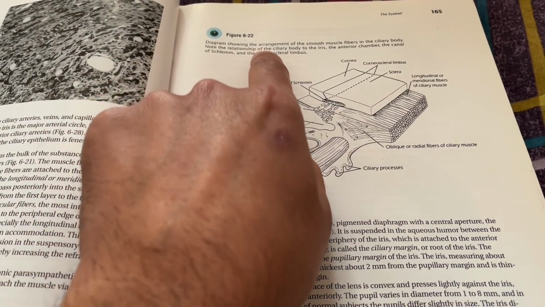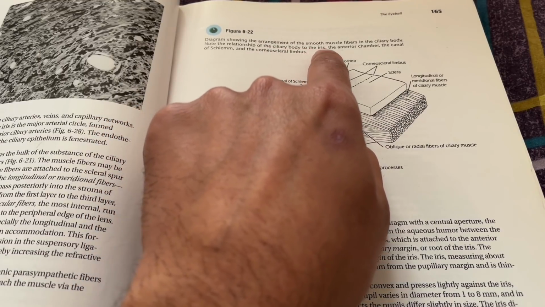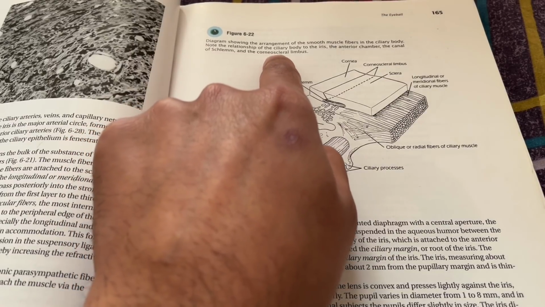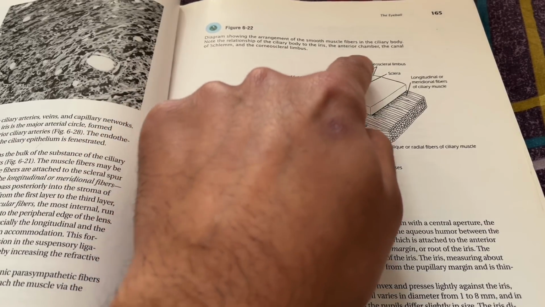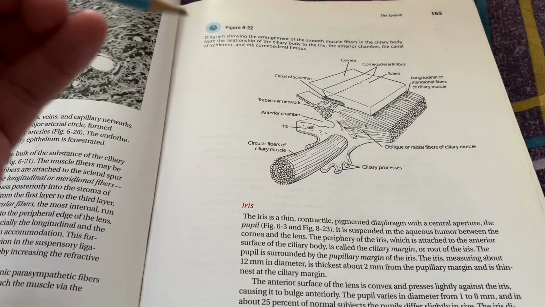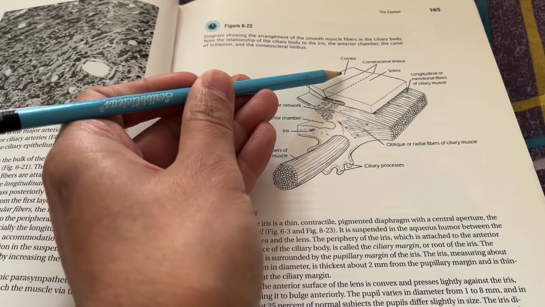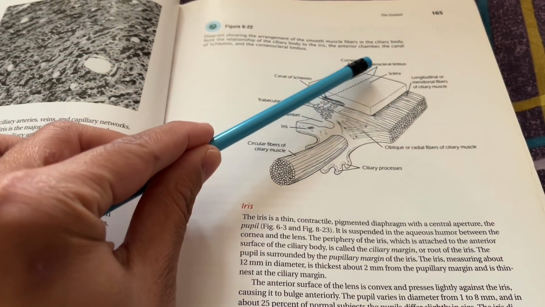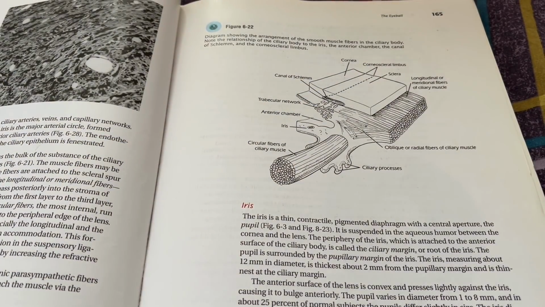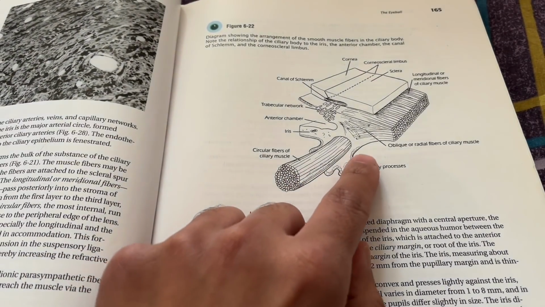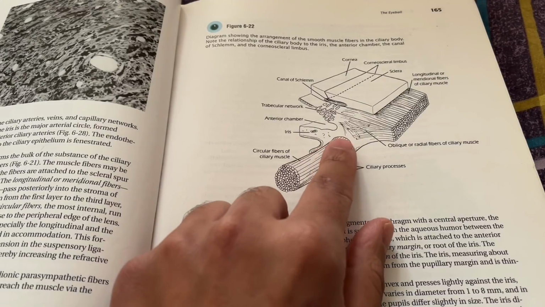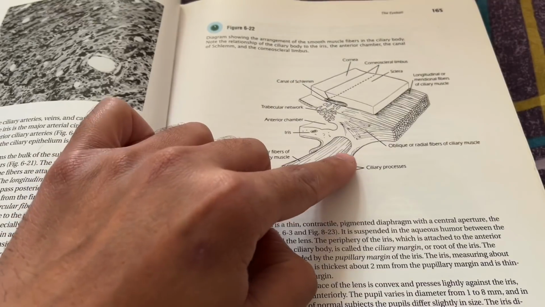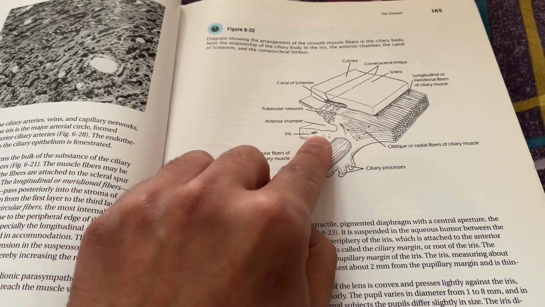Note the relationship of the ciliary body to the iris, the anterior chamber, the canal of Schlemm, and the corneoscleral limbus, which is here. Your transparent cornea here, your opaque sclera. This is the junction here. And then you have your ciliary processes, circular fibres, ciliary muscle, forms part of the choroid and joins there to the iris.